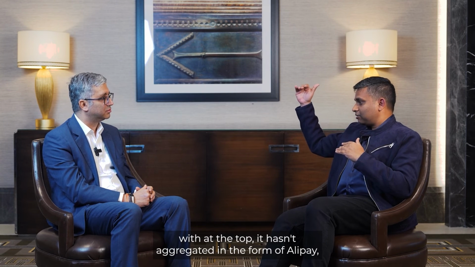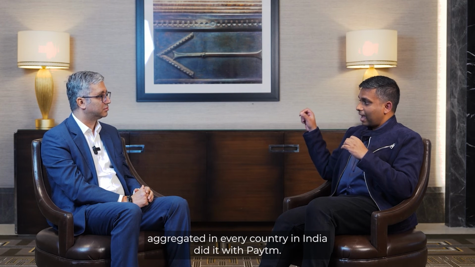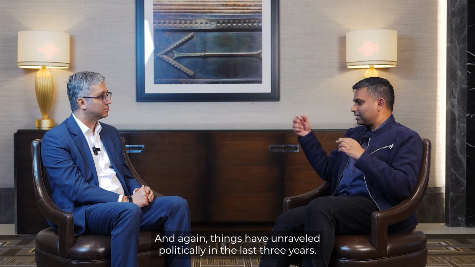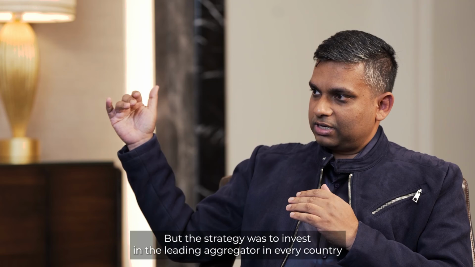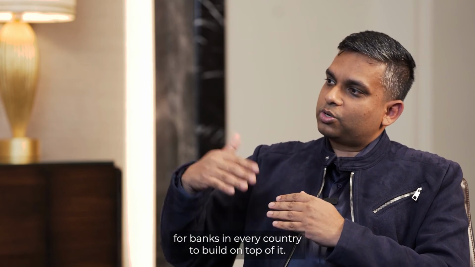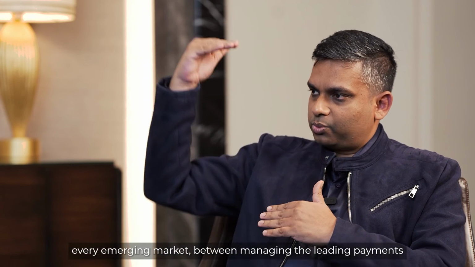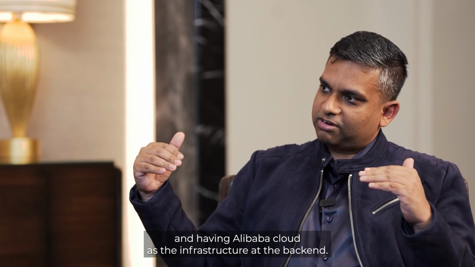Alibaba again followed a very horizontal structure where at the top it has an aggregator in the form of Alipay. But when it goes global, it goes into every country, acquires or invests in the leading payments aggregator in every country. In India, it did it with Paytm. There are many other players across the world where it invested. And again, things have unraveled politically in the last 3 years, but the strategy was to invest in the leading aggregator in every country and provide the Alibaba cloud as the infrastructure for banks in every country to build on top of it. So the idea was to sandwich the banking system in every country, every emerging market, between managing the leading payments aggregator at the top and having Alibaba cloud as the infrastructure at the back end.